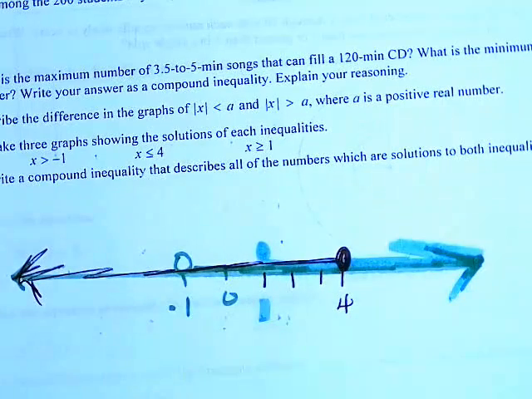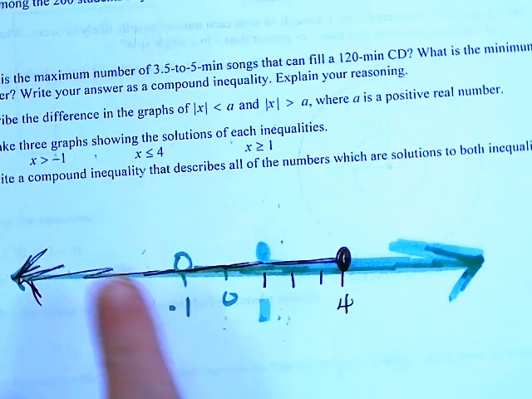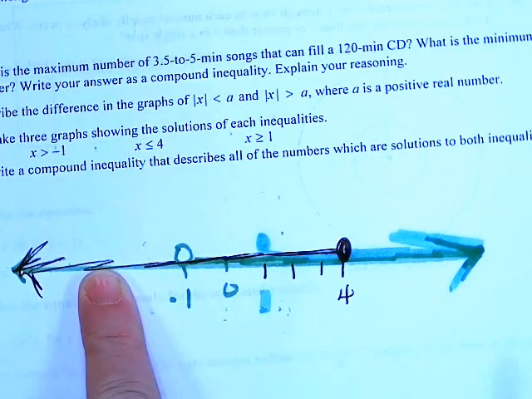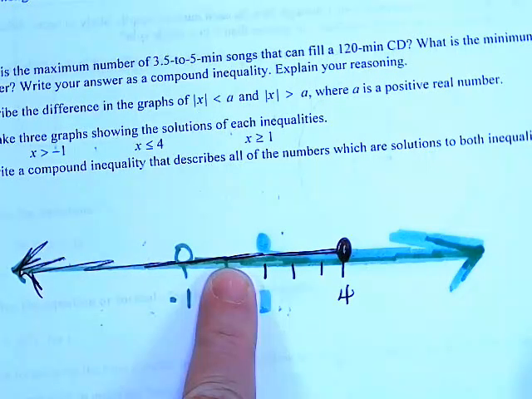Now, write a compound inequality that describes all of the numbers which are solutions to both inequalities. Well, they meant all three. Oh, so it's gonna be one graph. One graph, all three. What part of the graph is covered by all three? Let me go through the parts of the graph. What about this section? Is it covered by all three? No. What about this section?